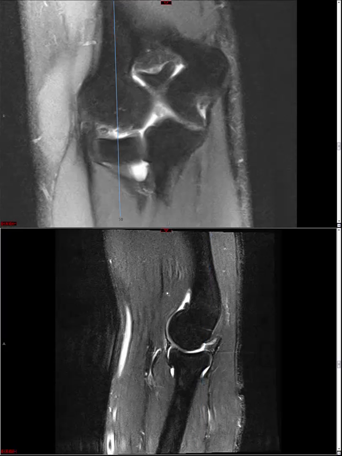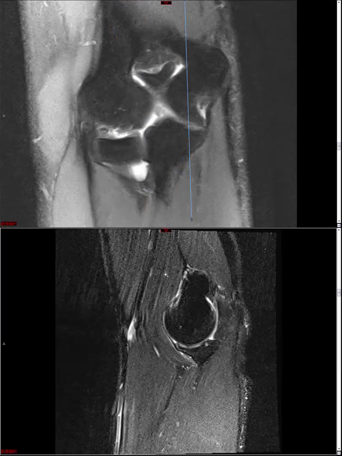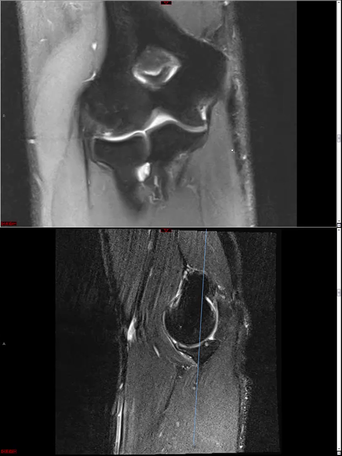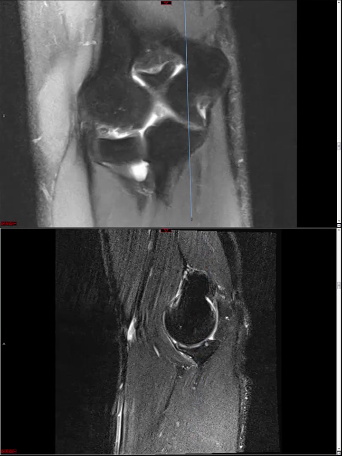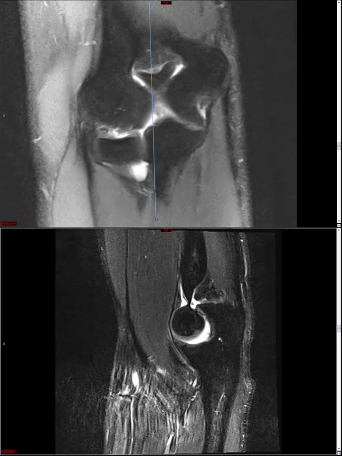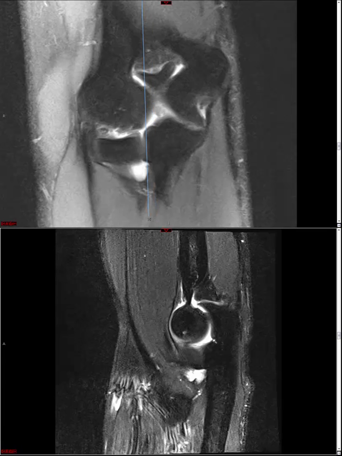We look at the ulnar side, and as we are at the margins of the ulnar-humeral joint, you will see these well-defined notches. And you'll see one on the medial side, and you may see one on the lateral side as well. There's a bit of it right there. And note that it's at the very margins of the trochlear groove.